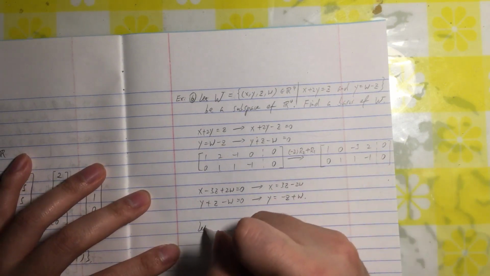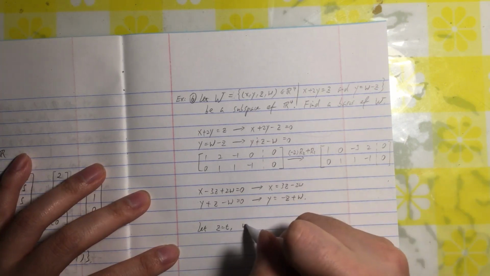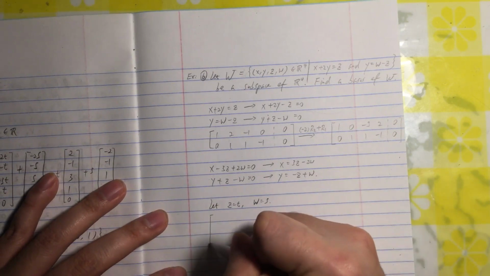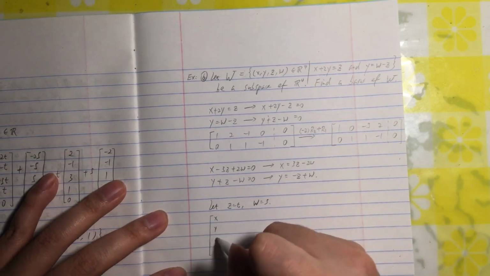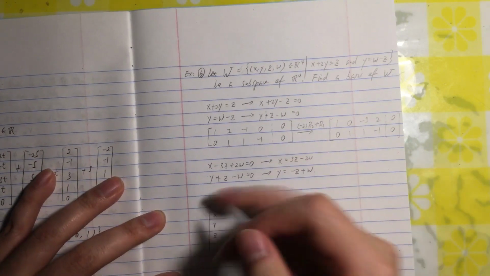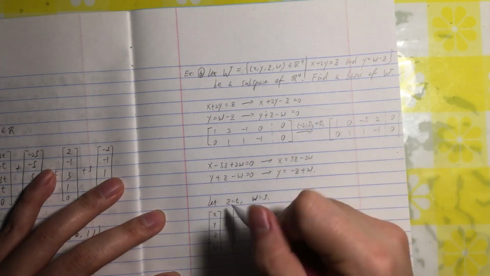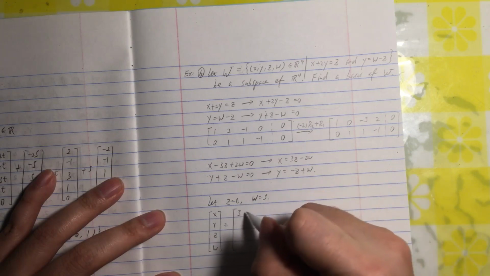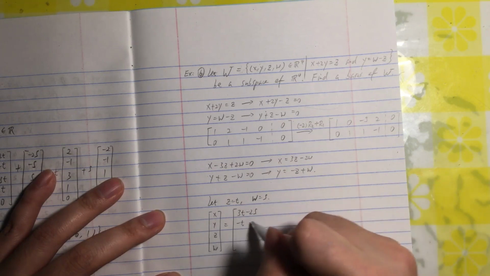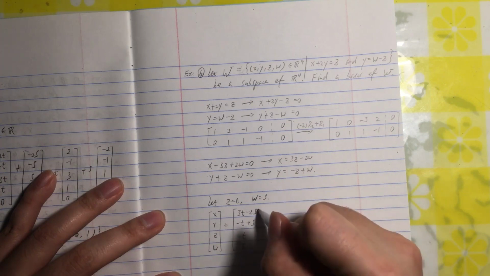So I can simply let z equal to t, let w equal to s, then (x, y, z, w) can be expressed as: x is 3 times t minus 2 times s. y is negative t plus s. z by itself is t. w by itself is s.